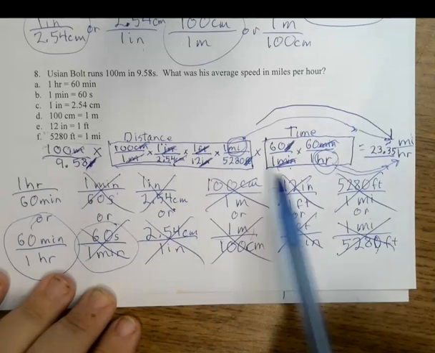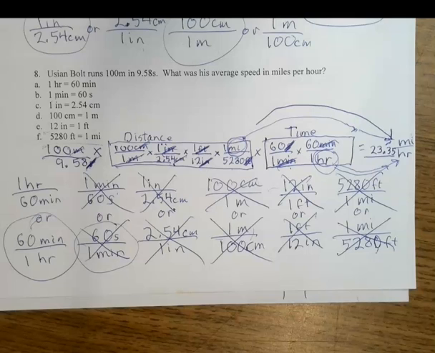When you do all of that, you end up with 23.35 miles per hour. It's a big messy one. You won't have any that are that long or complicated in chemistry. But again, we're practicing the skill of dimensional analysis. And I think that was a fun problem, to know how fast the fastest man in the world was running when he set a world record.